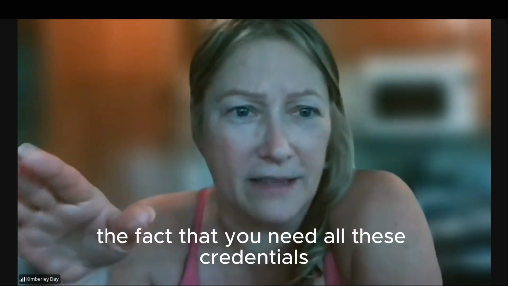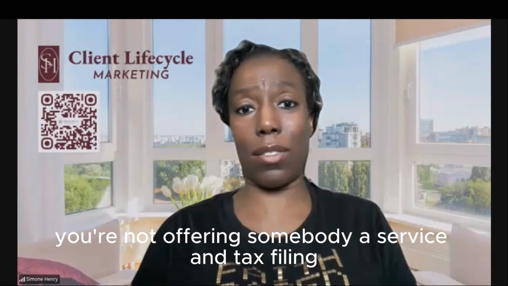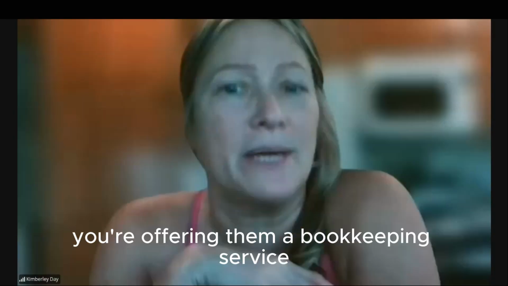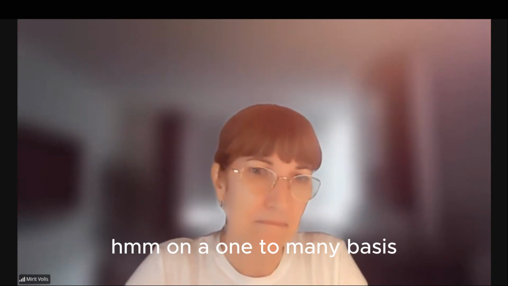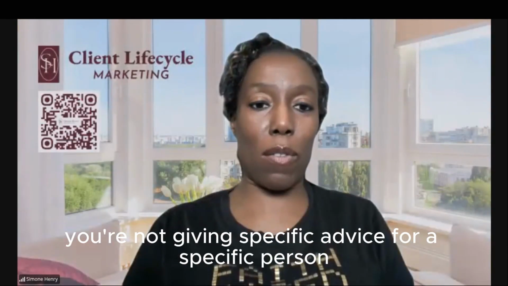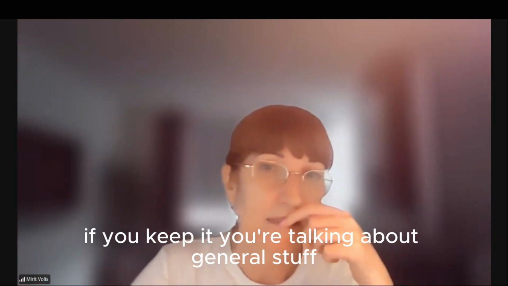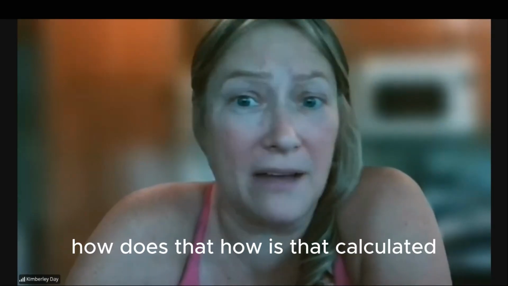You're overthinking the fact that you need all these credentials. You're not offering somebody a CPA service and tax filing. You're offering them a bookkeeping service on a one-to-many basis. So if you keep it general enough, you're not giving specific advice for a specific person. You're talking about general stuff like the in-home office expense. How is that calculated?